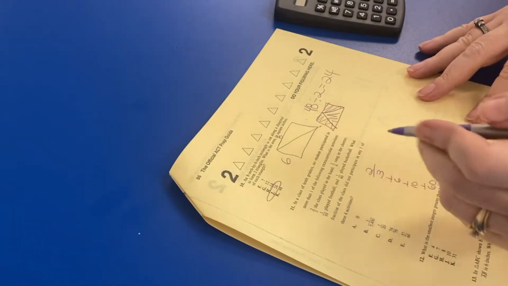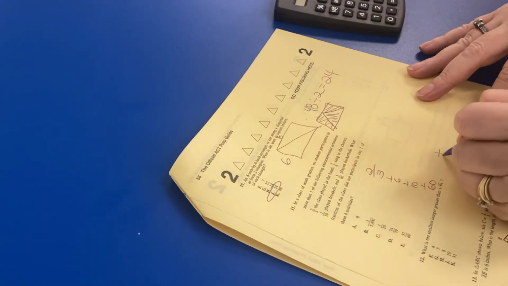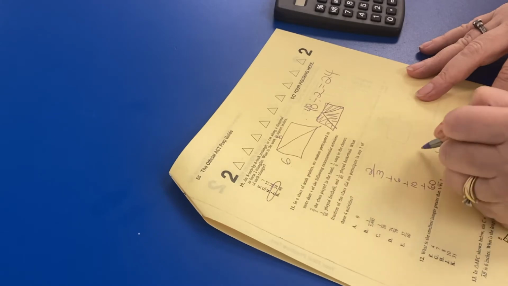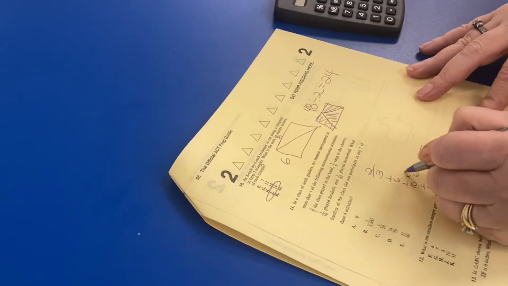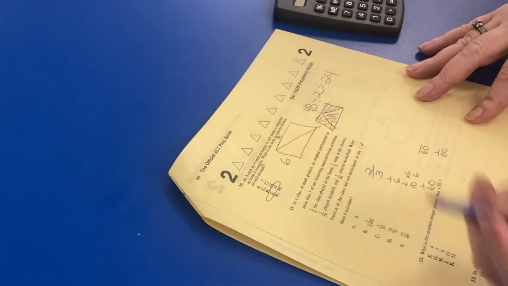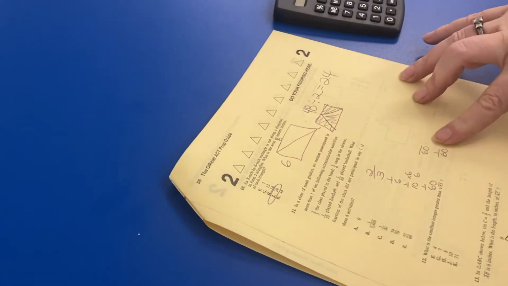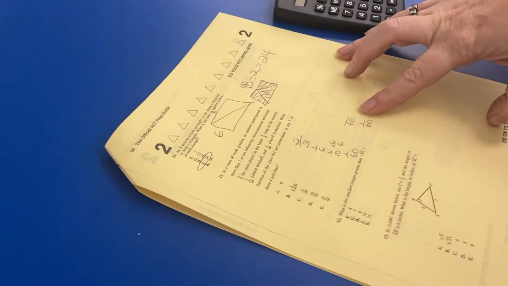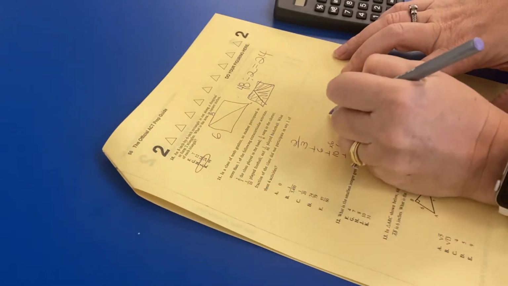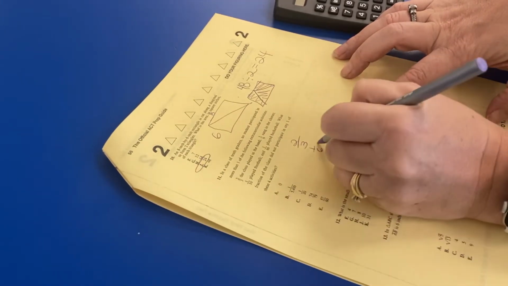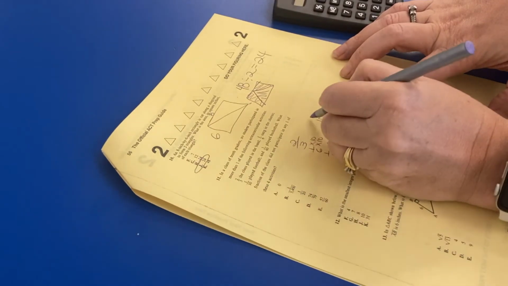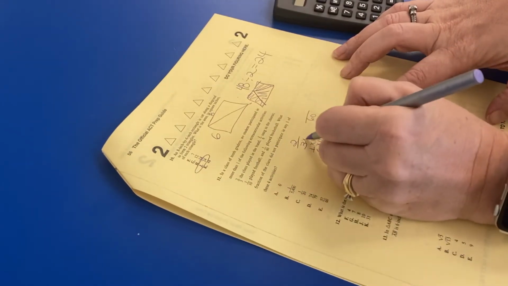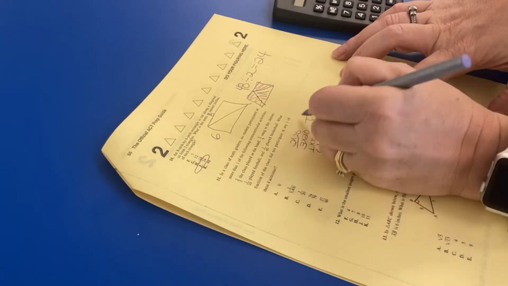Okay, so what we have to do is get a common denominator. We got 1/60, right? How do we get from 10 to 60? Times by 6, right? What we do to the bottom, we have to do to the top. So we times the top by 6, and that's it. How do we get from 6 to 60? We times it by 10. What you do to the bottom, you've got to do to the top. And same thing here, 60 divided by 3 is 20, times 2 is 40.